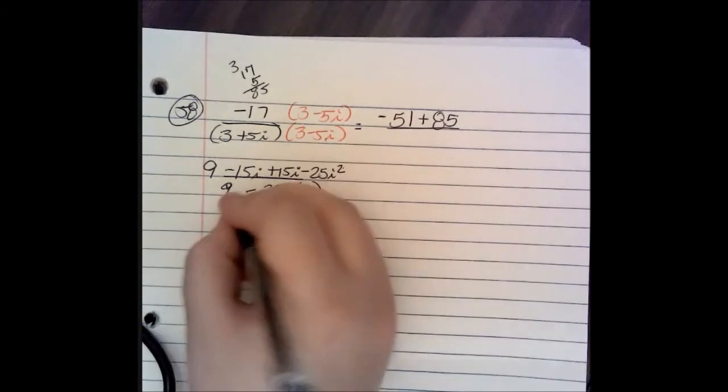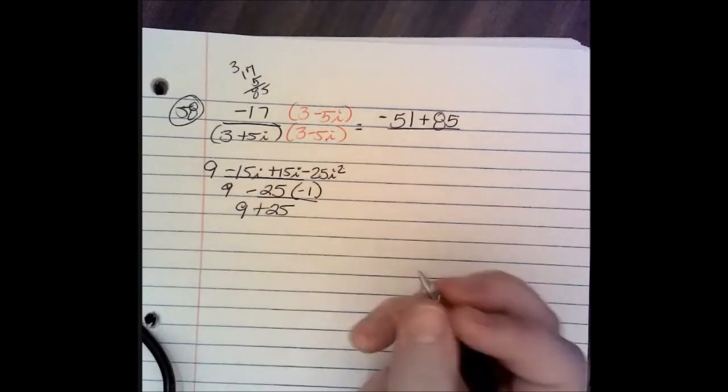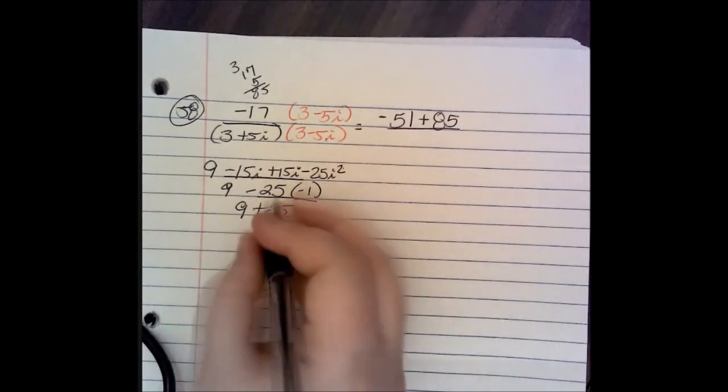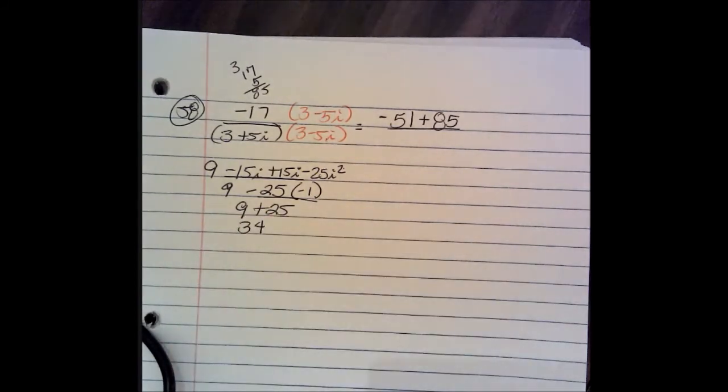So 9 plus 25, and then 9 plus 25 is 34. So then we're going to look and see if anything is going to cancel.